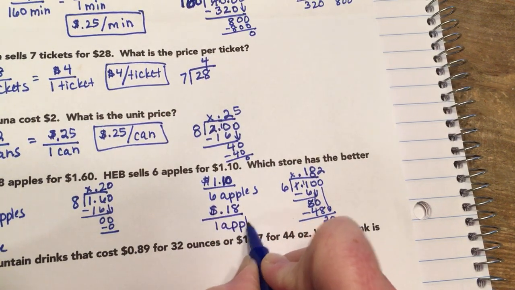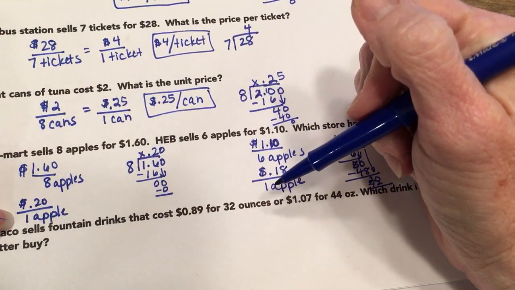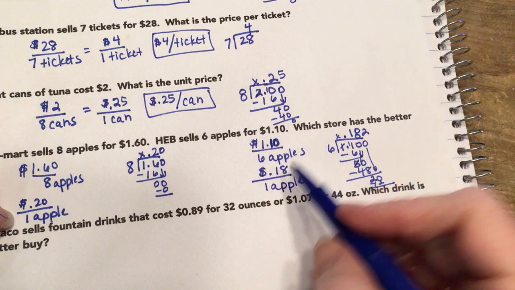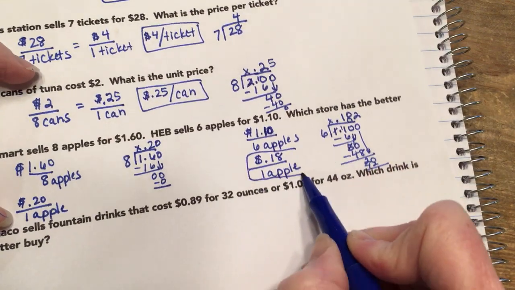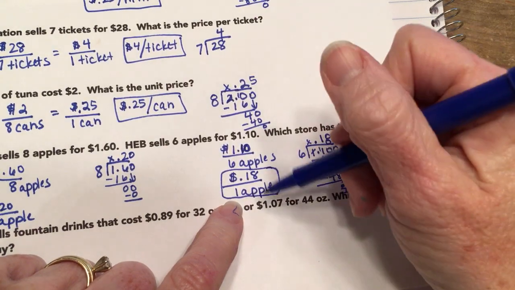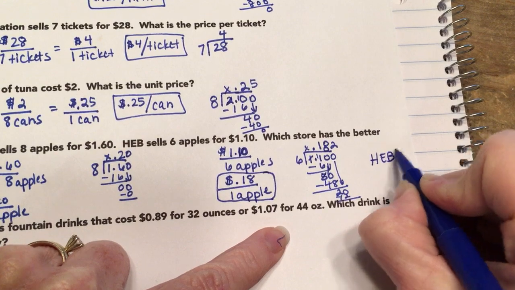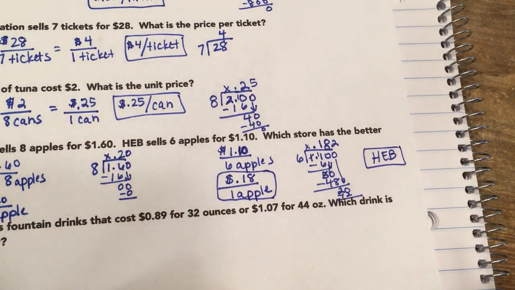All right, so who has the better deal? Would you rather pay 20 cents for an apple or 18 cents for an apple? 18 cents, hopefully, if you're saving your money. And where was the store that had 18 cents per apple? That would be H-E-B. So my answer is H-E-B because of the cost, unit price.